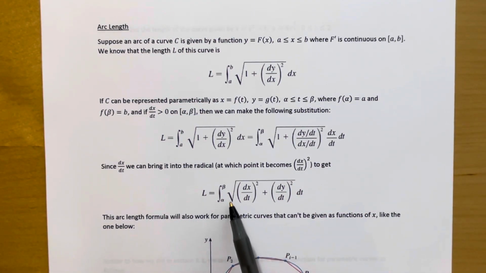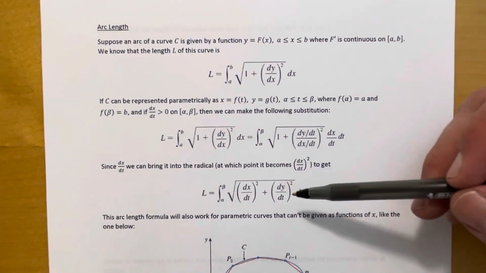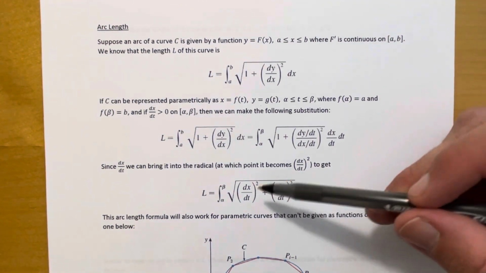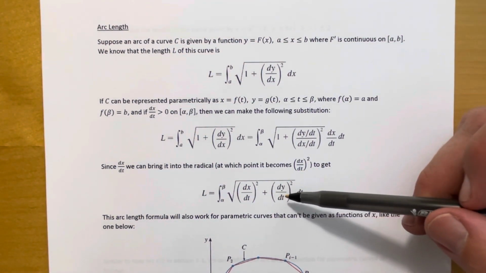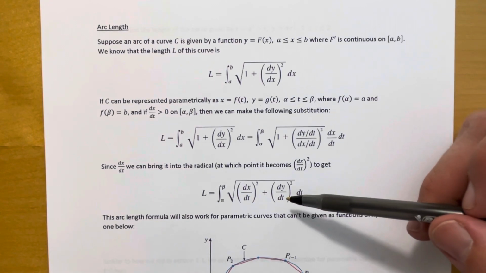Notice that our limits of integration are from alpha to beta now because we're using t as our variable. So this is what our arc length formula turns into when we look at parametric curves.